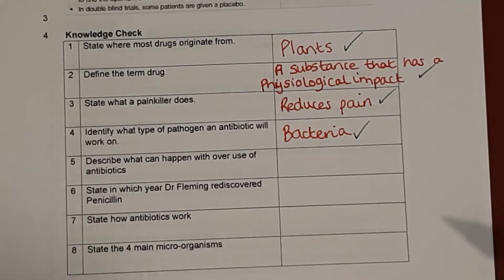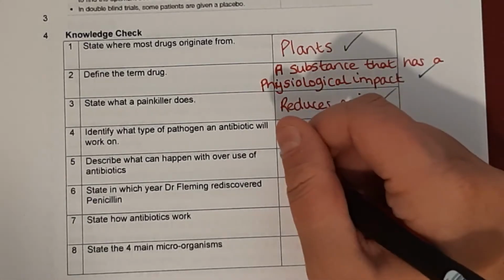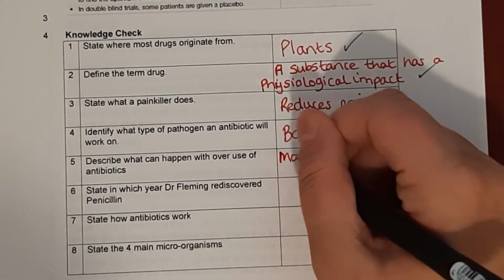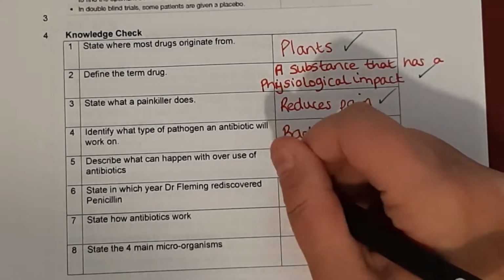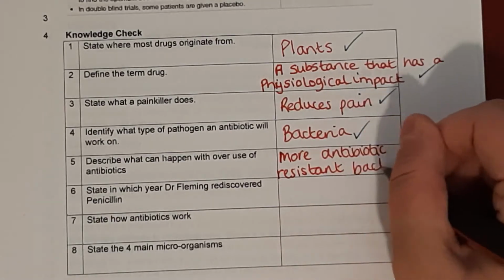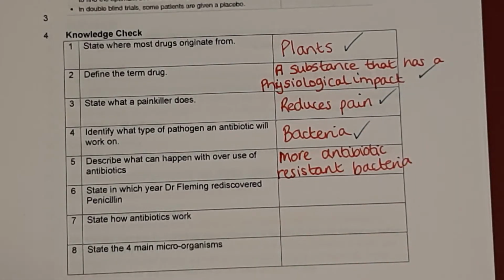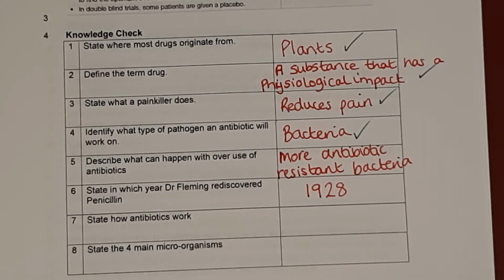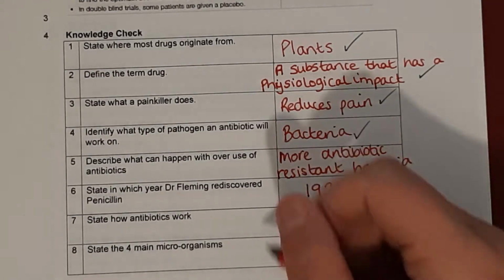Okay, question 5. Describe what can happen with the overuse of antibiotics. So we get increased amounts of antibiotic-resistant bacteria. Question 6. State in which year Dr. Fleming discovered penicillin. In fact, he rediscovered penicillin, as it says, 1928. Question 7. State how antibiotics work. Okay, so antibiotics either kill or prevent the growth of bacteria.